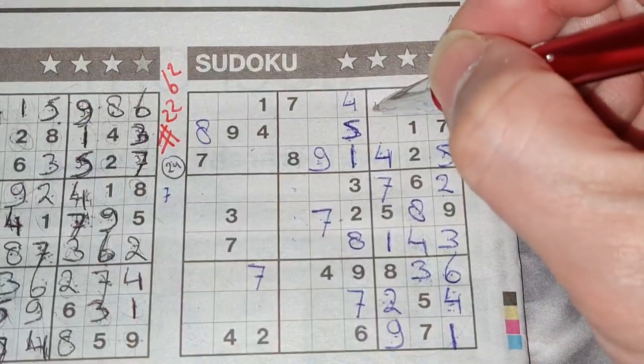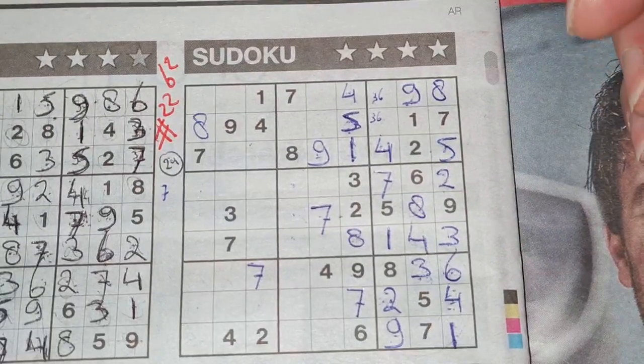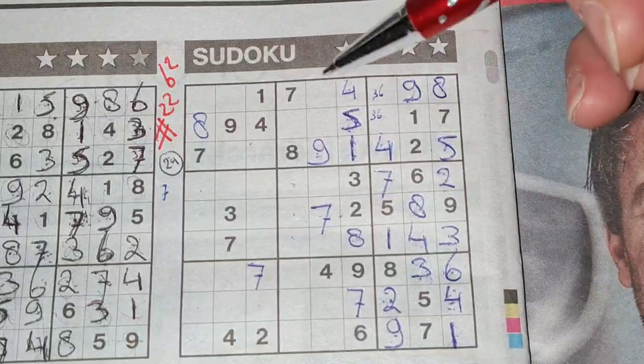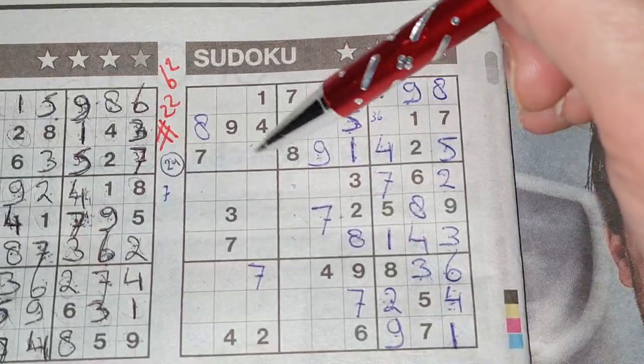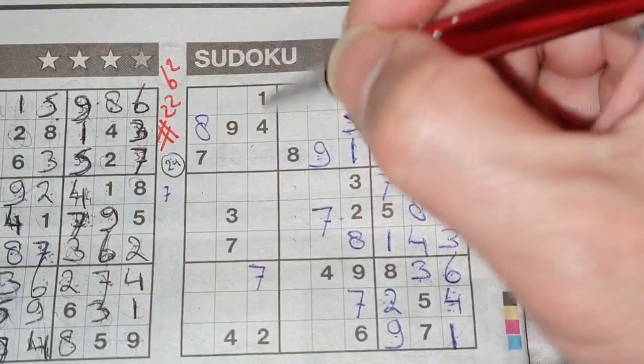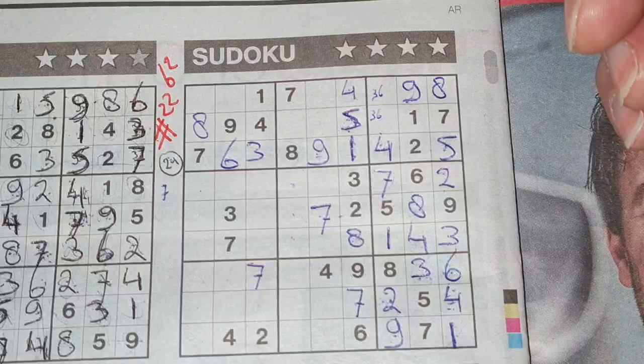2 numbers left in this big square for the numbers 3 and 6. 3 and 6. I cannot fill this yet. Let me mark those 2 boxes. 3 and 6. 2 boxes left in the third row. Same numbers, 3 and 6. 3 and 6 are missing. We see here 3, no 3 there. 3 should be here, and the 6 goes there.